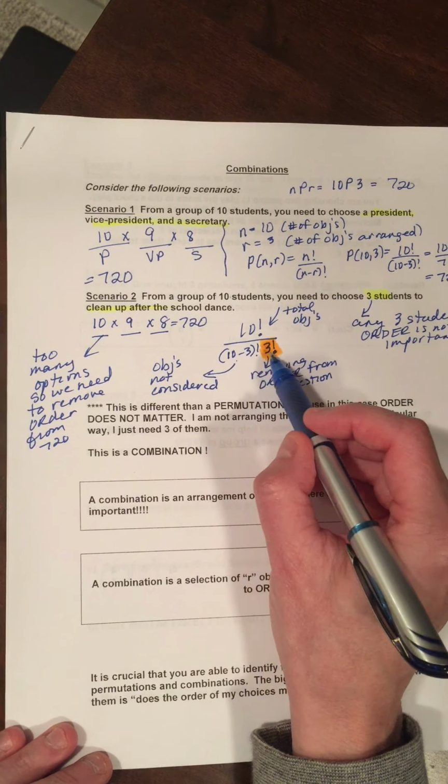So let's just take a look at it again. 10 choose 3. That was our example. It left us with 10 factorial over 10 minus 3 factorial. Left us with 10 factorial over 7 factorial. In the combination formula, it was 10 factorial over 10 minus 3 factorial, times 3 factorial, which left us with 10 factorial over 7 factorial, 3 factorial.